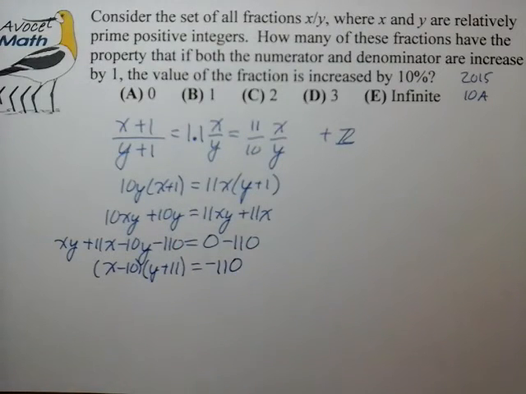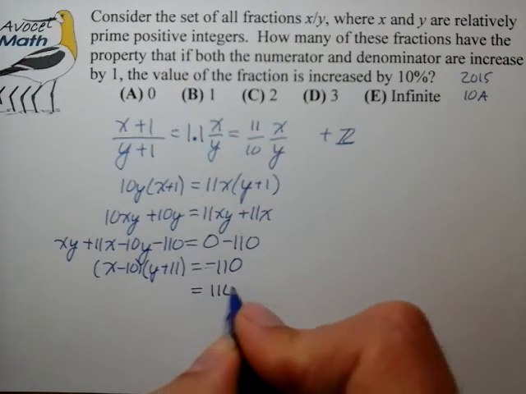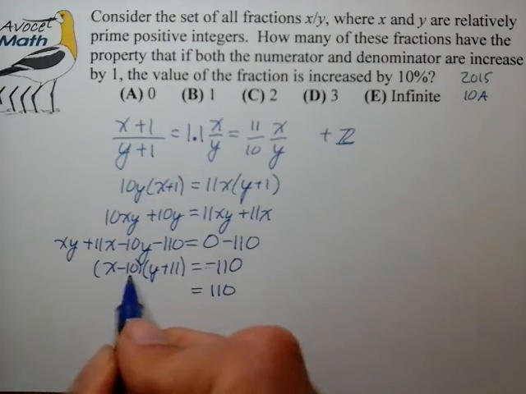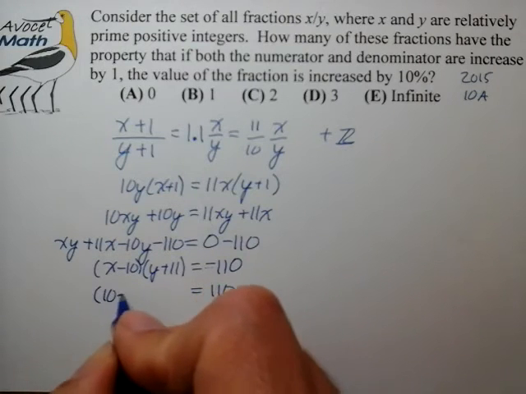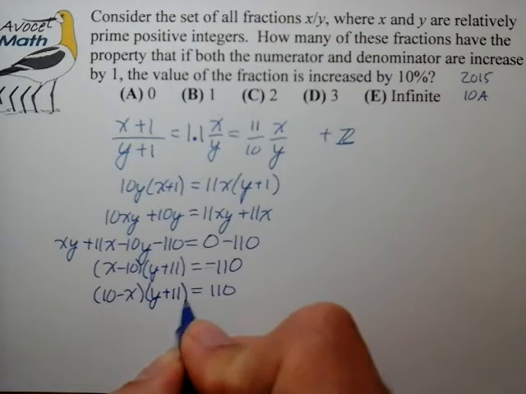Now at this stage we could apply the methods that we've talked about, but whenever I encounter an unnecessary minus sign in an equation, I like to try to eliminate it if at all possible. So let's go ahead and multiply both sides of the equation by minus 1. And that flips the x and the minus 10 to (10 minus x) times (y plus 11).